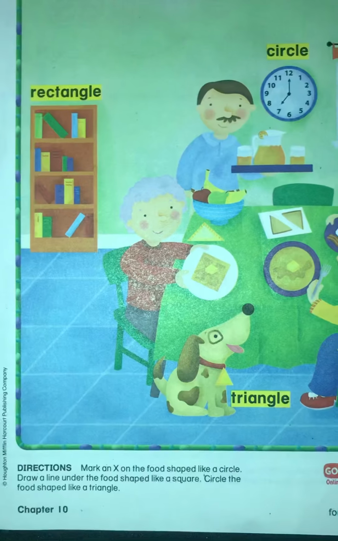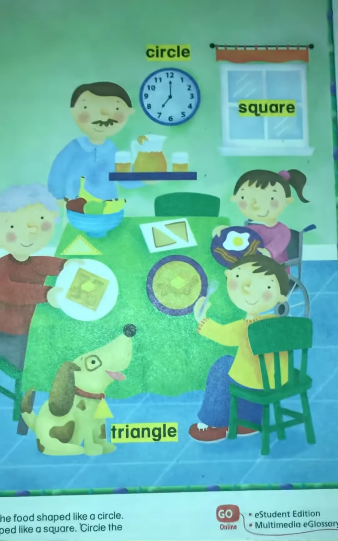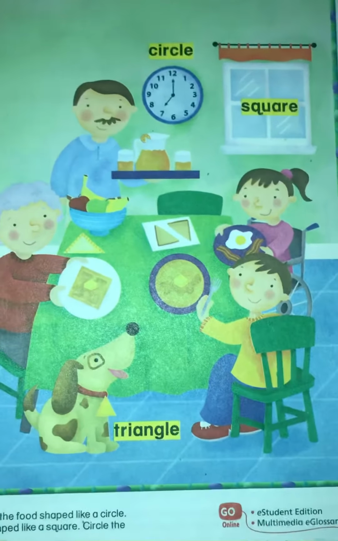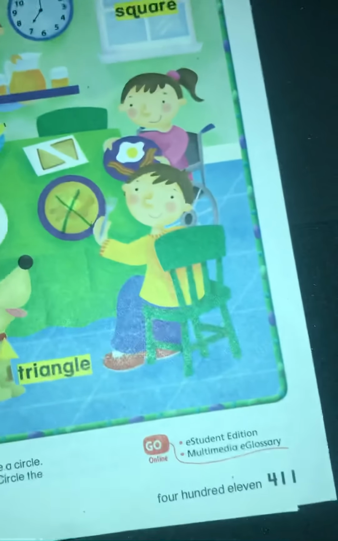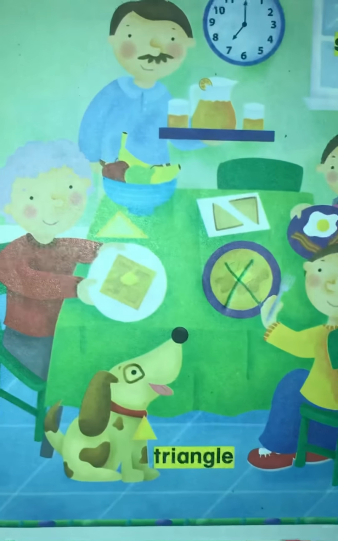Put an X on the food shaped like a circle. So the food shaped like a circle. Don't make a mistake and put an X on anything else. They only want you to put an X on the food. And the only food that I see shaped like a circle is this pancake. Right? I don't think I see anything else. Let me look. I don't think so.